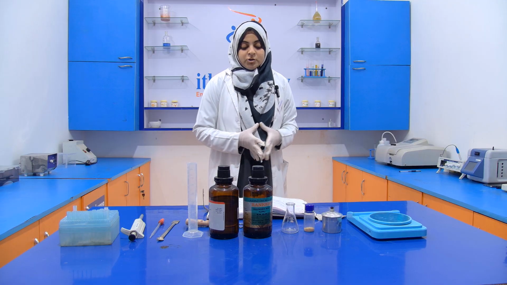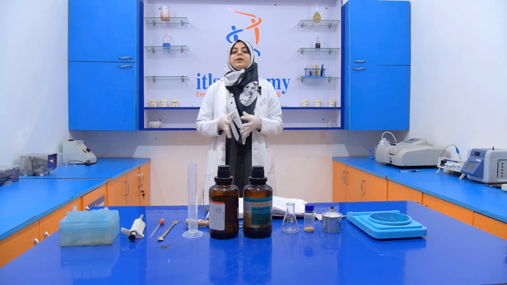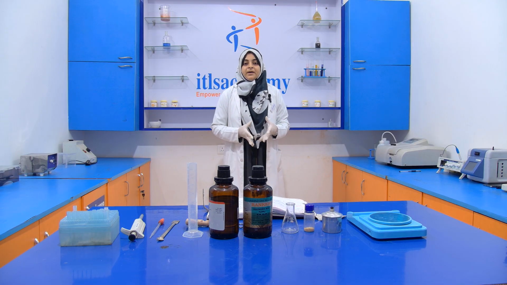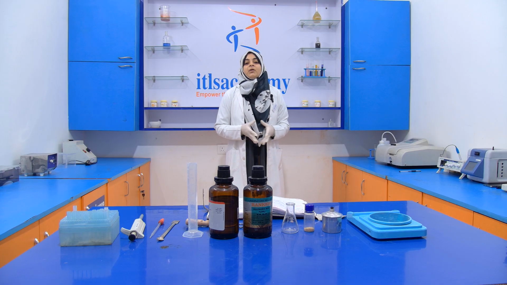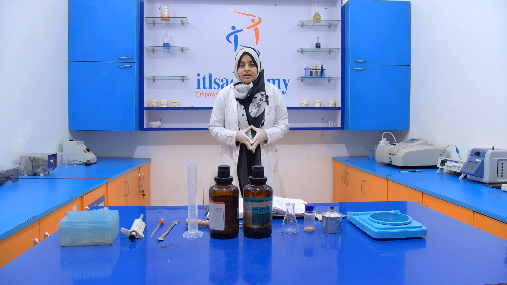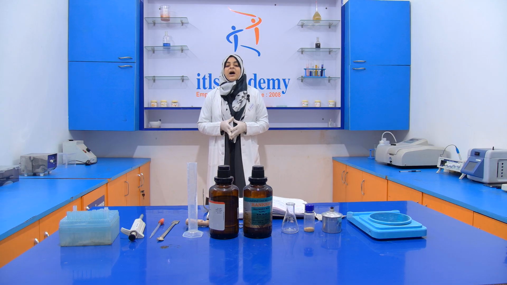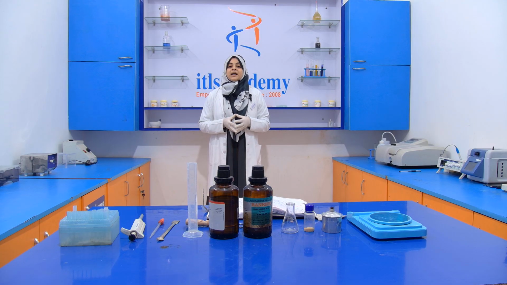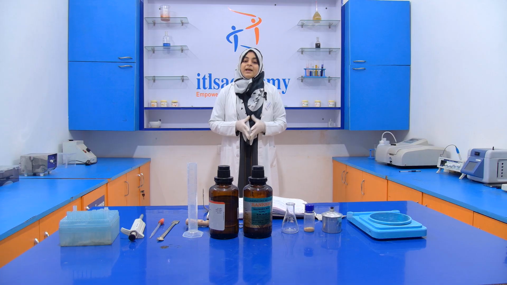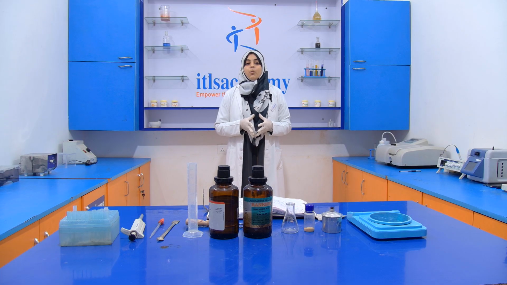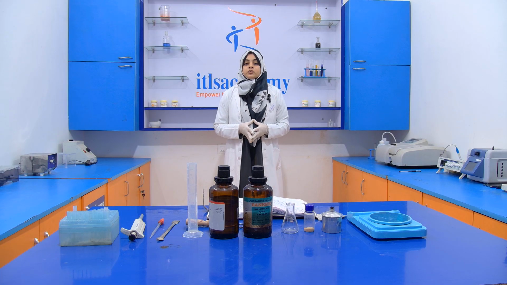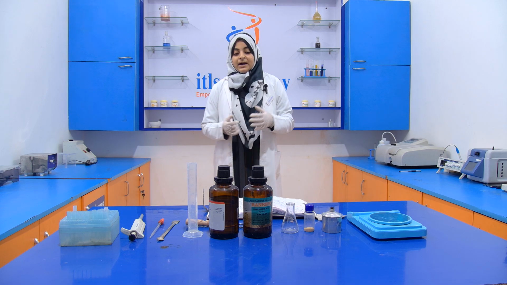Now, why is it important to detect colophony residue in asafoetida? Colophony residue is carcinogenic, which means that it has the capability to cause cancer in human beings. And you know that cancer is a very dangerous health issue among human beings. That's why it is very important to detect it. Now, let's start the experiment.